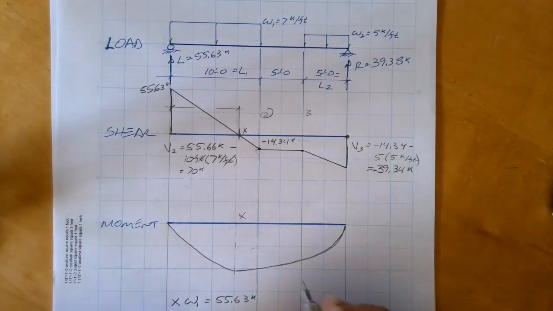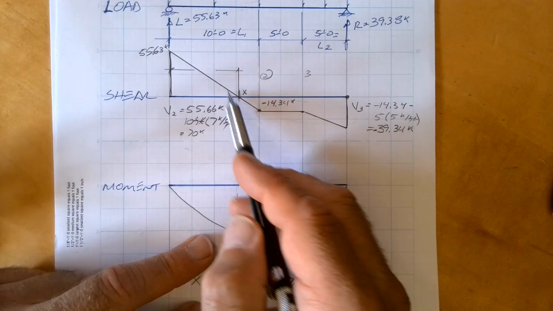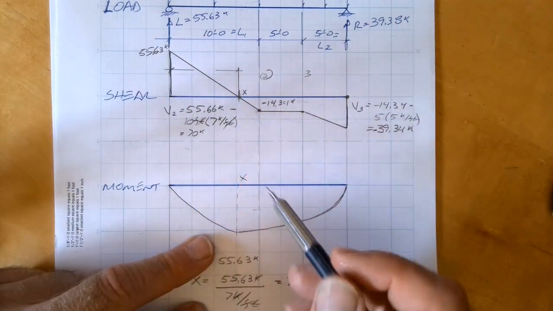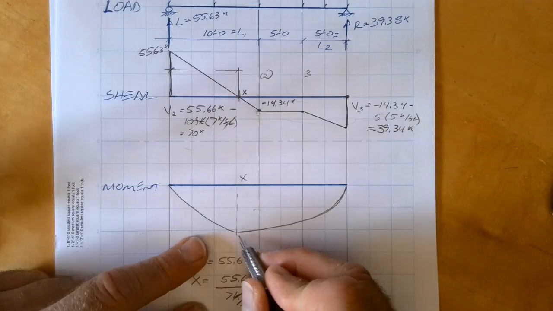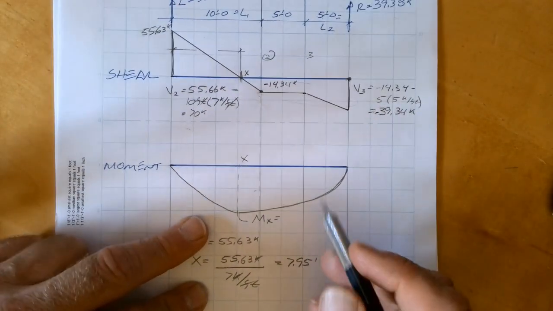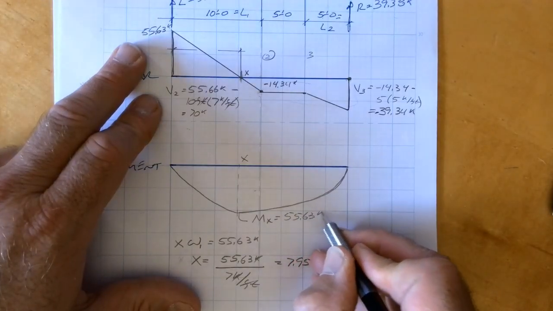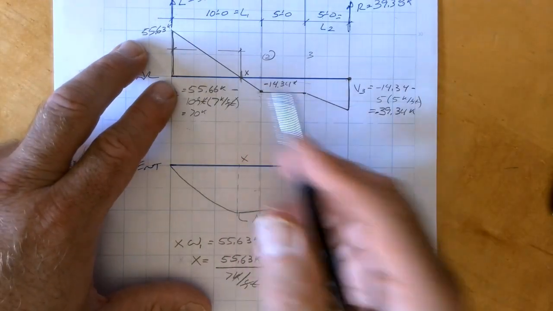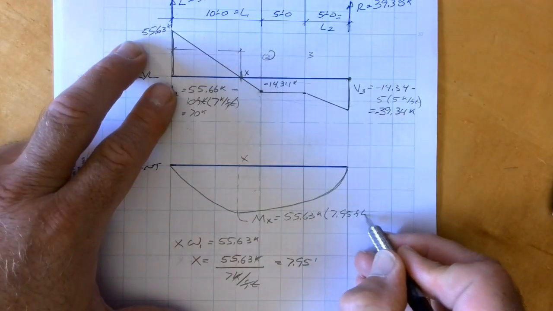Okay, so to get the moment that corresponds to x, it's just the area of the curve of the shear diagram. So let's call this moment of x, and it's going to be 55.63 kips times x, which is 7.95 feet.